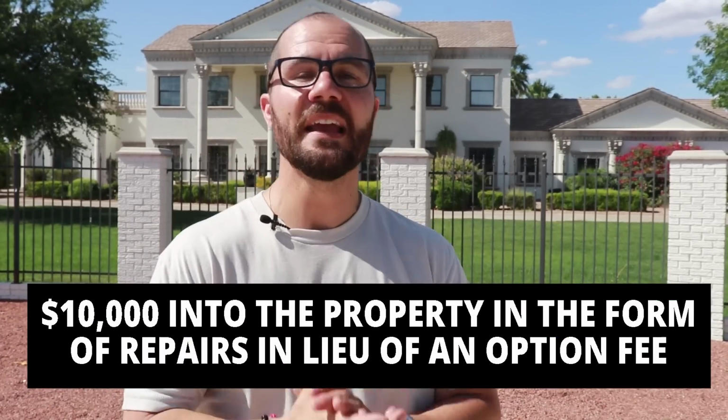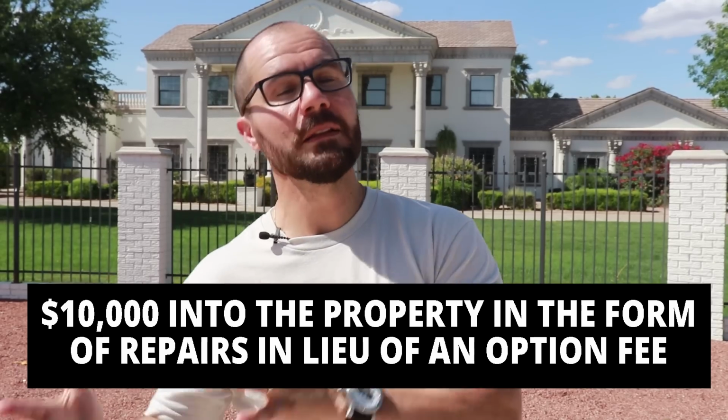Another way to get the seller to agree to a really low option fee of like $100 is explain that you're going to put $10,000 into the property in the form of repairs in lieu of an option fee. This will increase the value of the property and still shows the seller a commitment to have skin in the game. Now, you could even offer to put the $10,000 in escrow at closing to be used for the renovation to make the seller feel more comfortable.